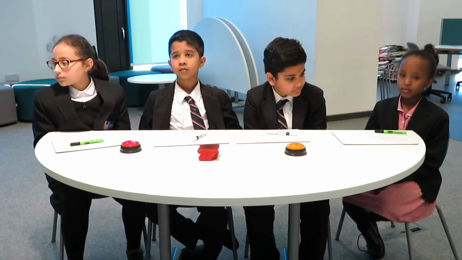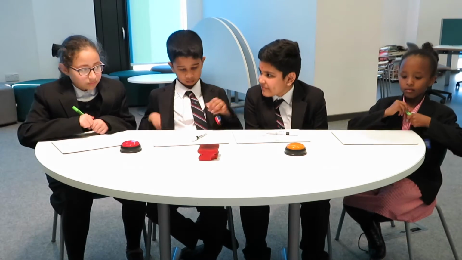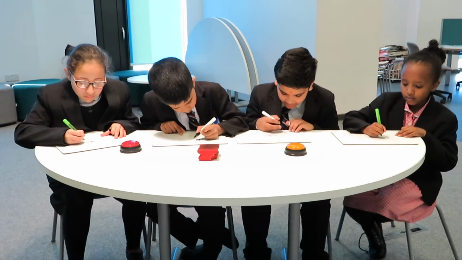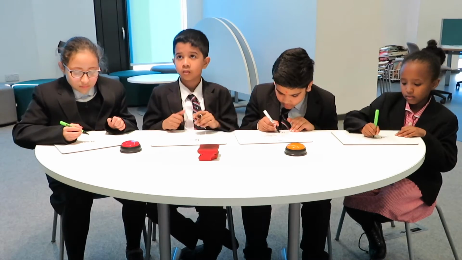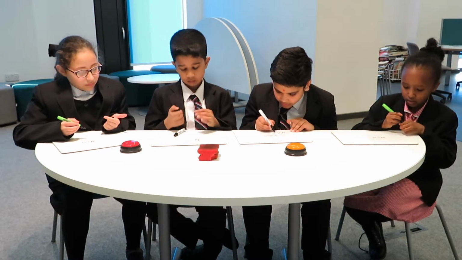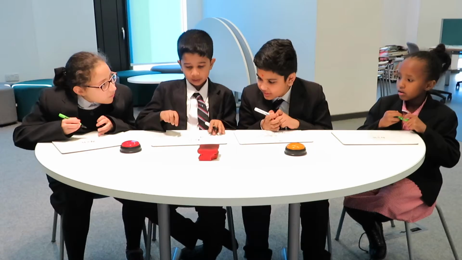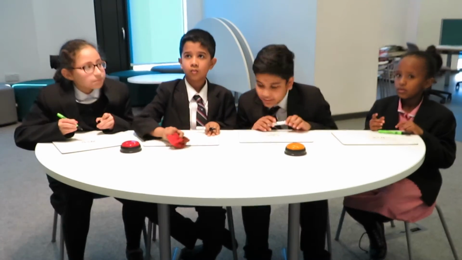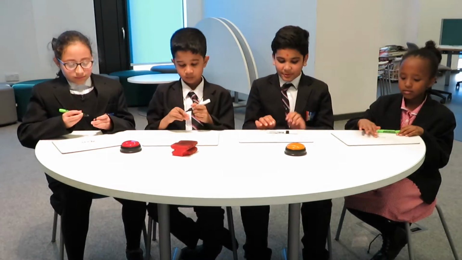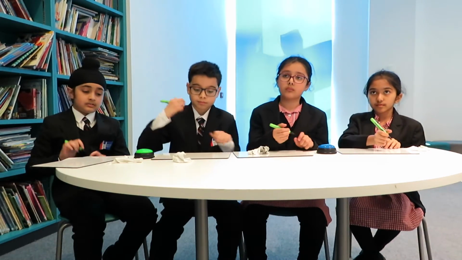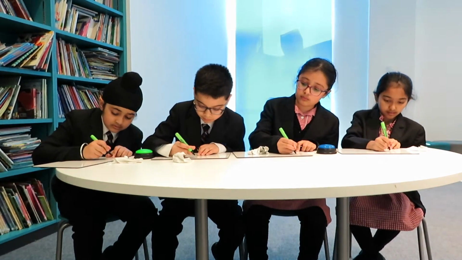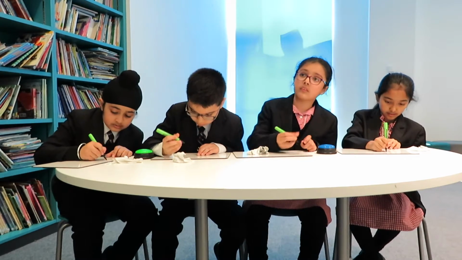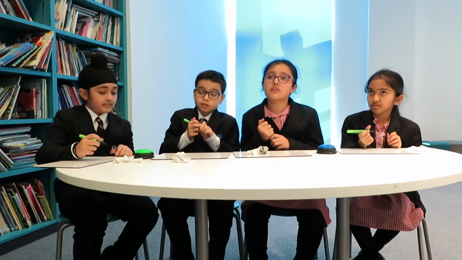Holly, if n equals 11, what is the value of n subtract 7? 4. Correct. Ash, which number would come next in the series? 3, 6, 9, 12. Correct.